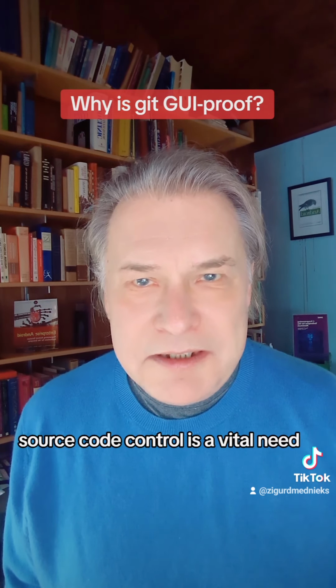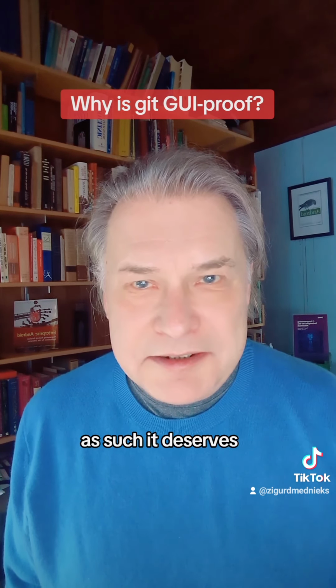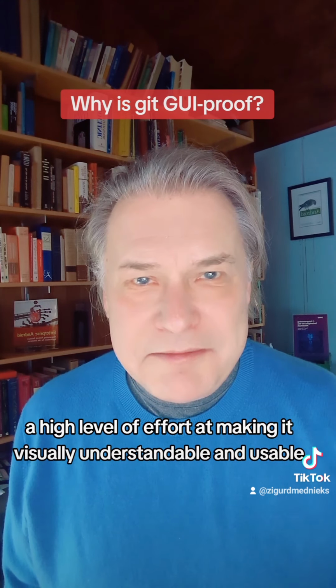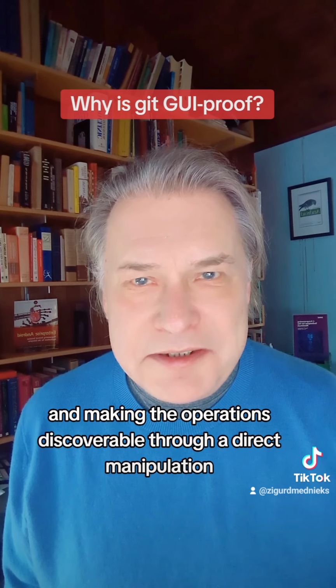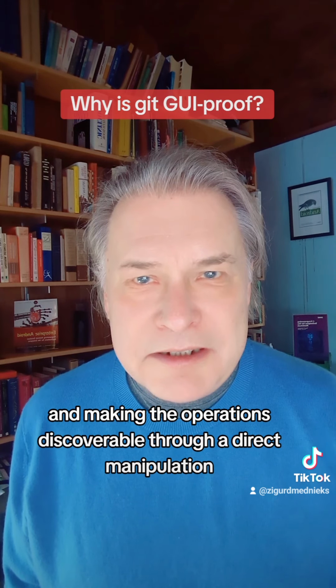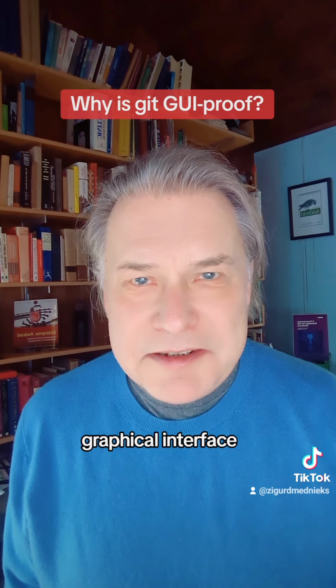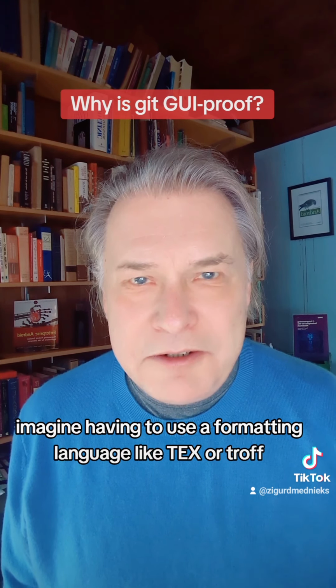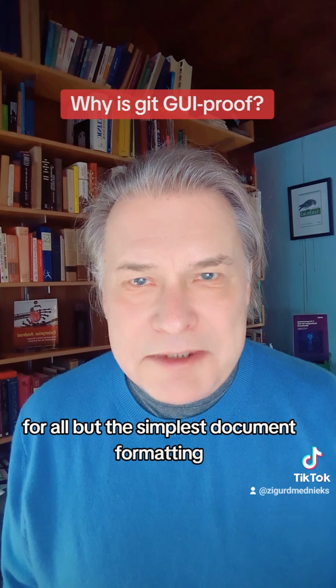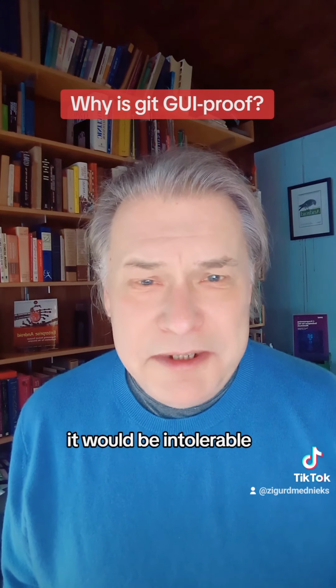Source code control is a vital need. As such, it deserves a high level of effort at making it visually understandable and usable, and making the operations discoverable through a direct manipulation graphical interface. Imagine having to use a formatting language like TeX or troff for all but the simplest document formatting. It would be intolerable.